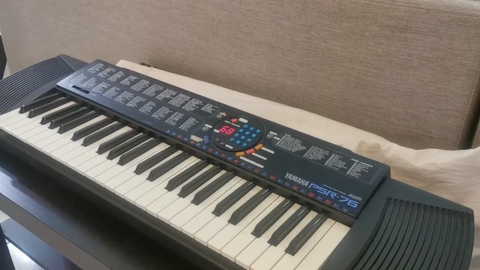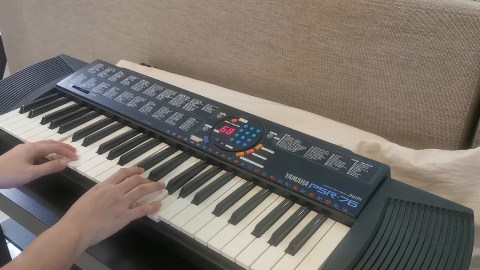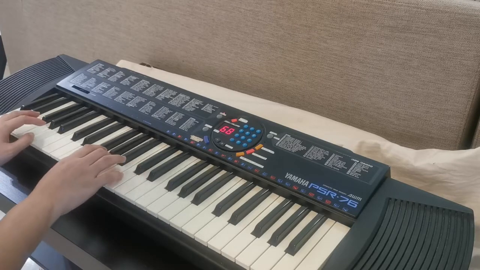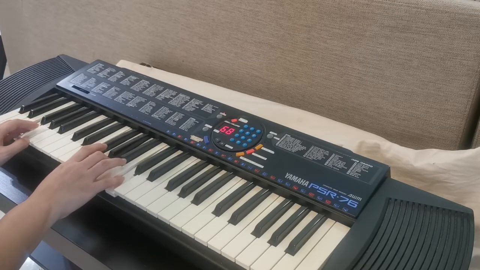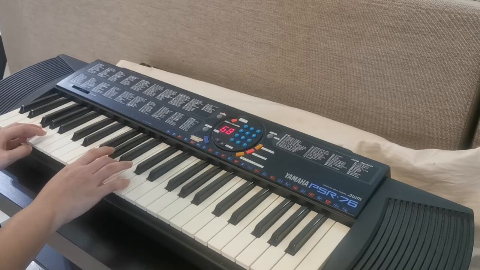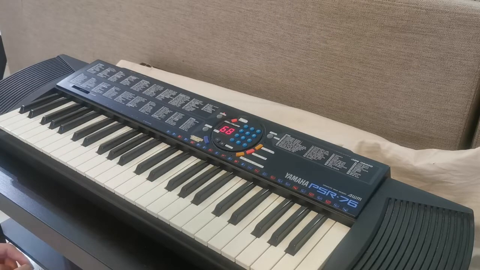So for example, for a common song, let's say C major, we will start with the easiest first, if you are playing purely by chord. So this can actually be a simple song already.